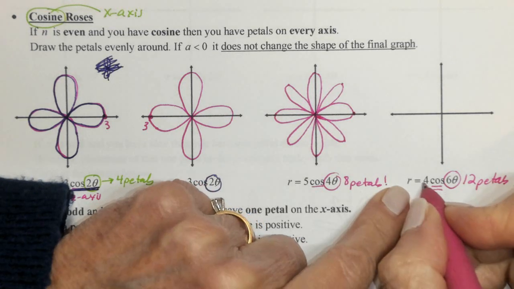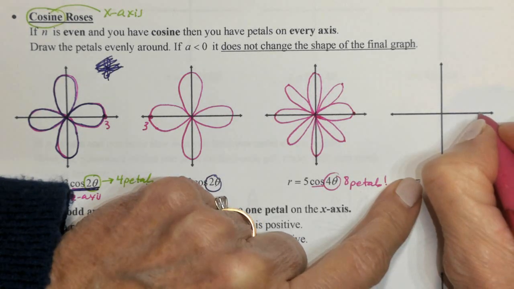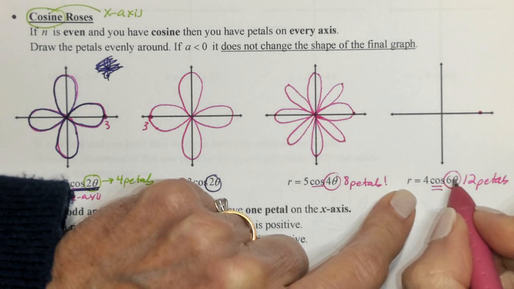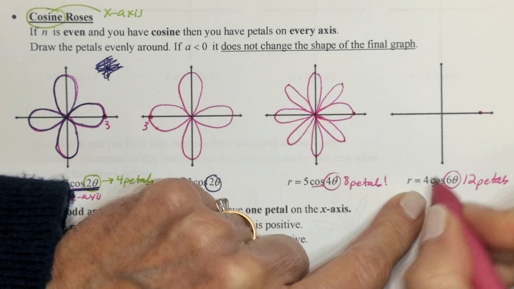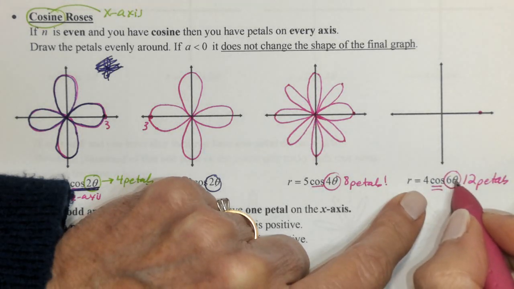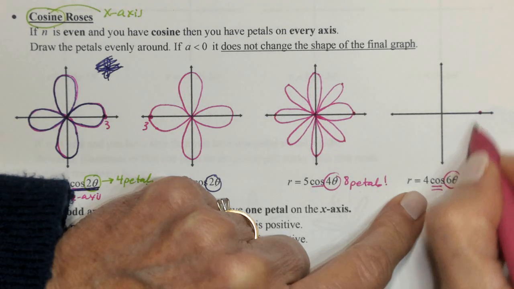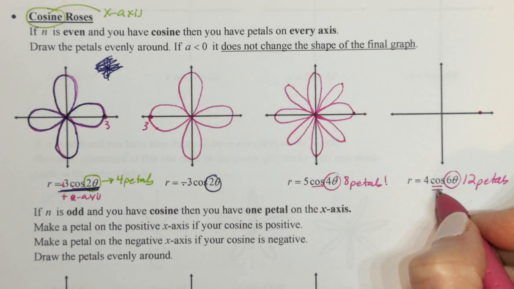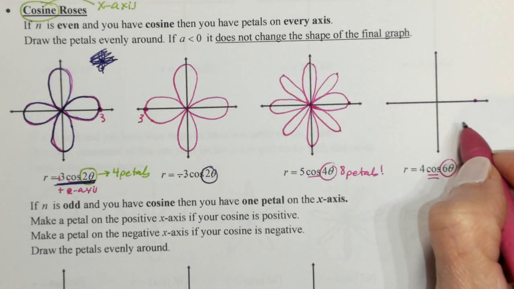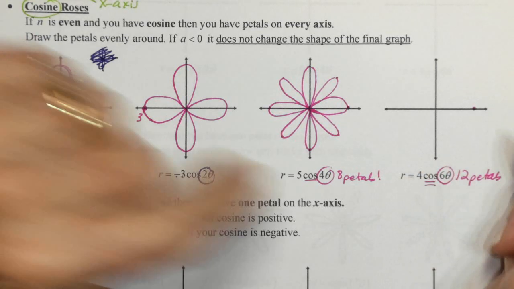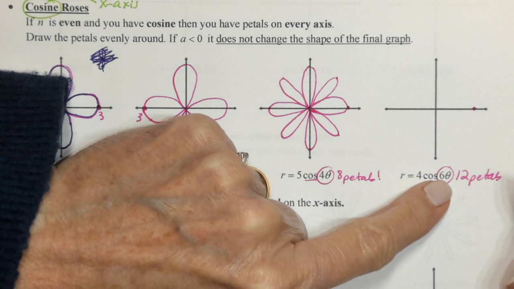It's a cosine, and it's a positive cosine, so again, I know I'm starting on the positive x-axis because when theta is 0, cosine of 0 is 1, and 1 times 4 is 4, so I know I'm starting there. And as theta starts to increase, my r is going to be positive because I know what the cosine graph looks like. Okay? And cosine always starts positive.